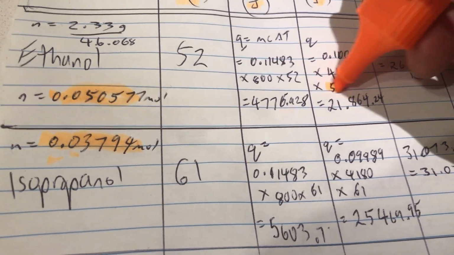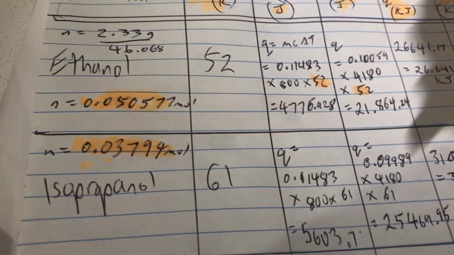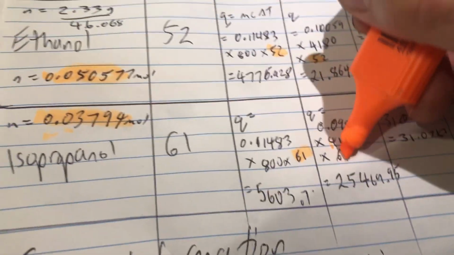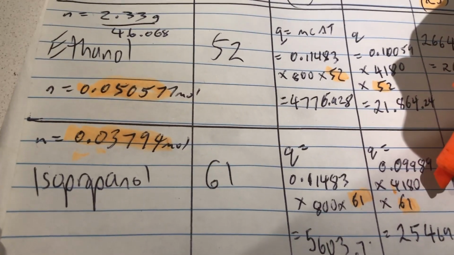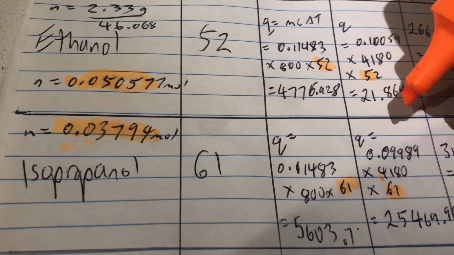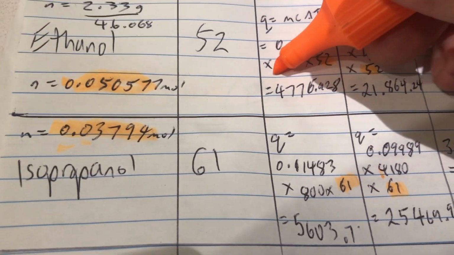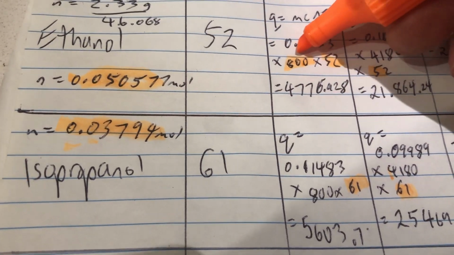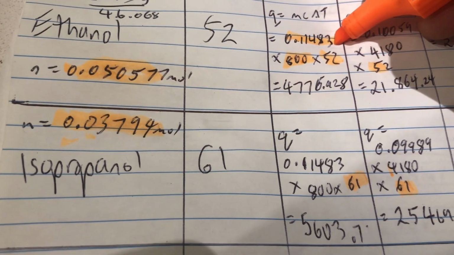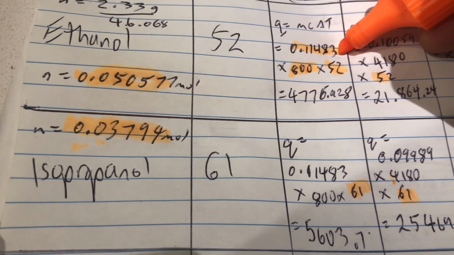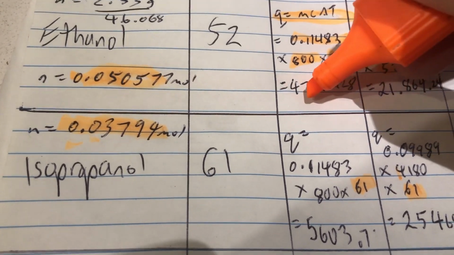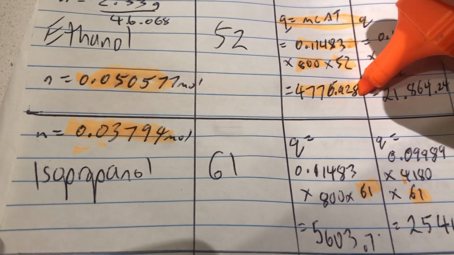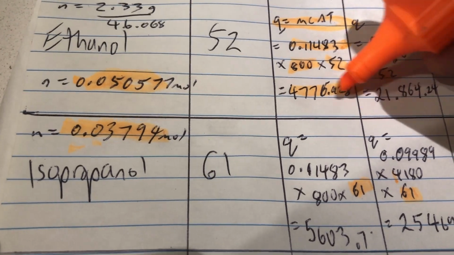So they went up by 52 degrees for ethanol, and they went up by 61 degrees for isopropyl alcohol. You have to take into account that each of these materials has a different heat capacity. If you researched it correctly, the one I found was 800 joules for every kilo of glass, and it was 0.114 kilos of glass. So multiply all those values as per the datasheet equation, and you're getting 4,776 joules went into the glass.